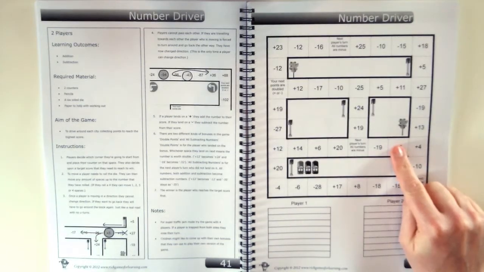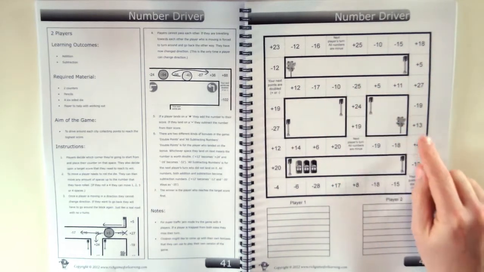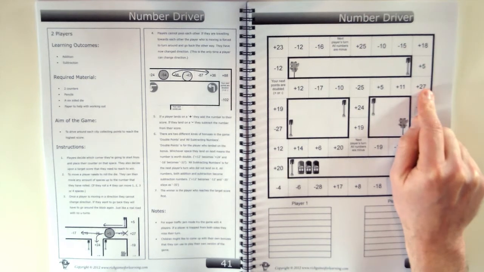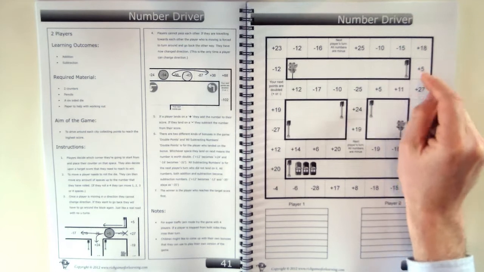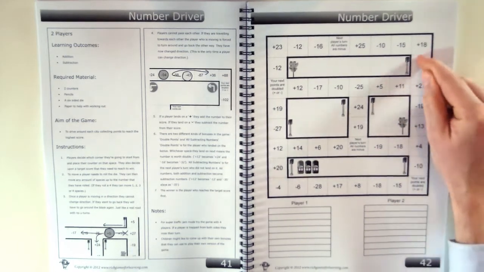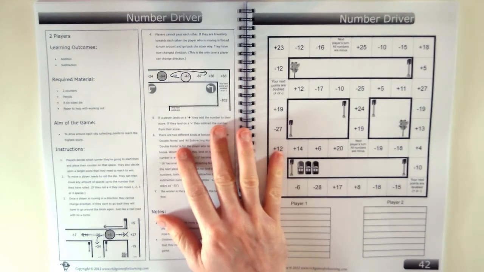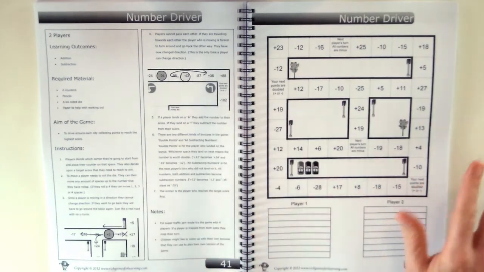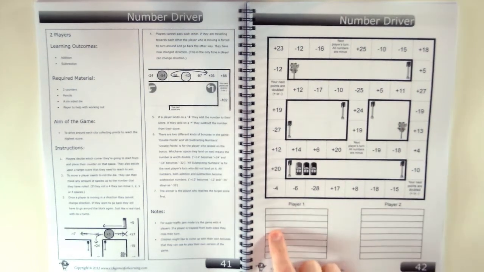This game is number driver. Players need to move the counter around the roads, and whichever number they land on, if it's a positive, they have to add that to their score. If it's a negative, they have to take it away from their score. But they've got a bit of choice into how far they move along the road. I was playing this game with a grade of 3/4 the other day, and I looked around and the whole class all had their heads down, frantically playing and adding and subtracting to work out their score.